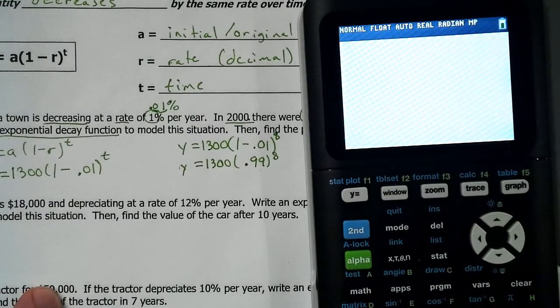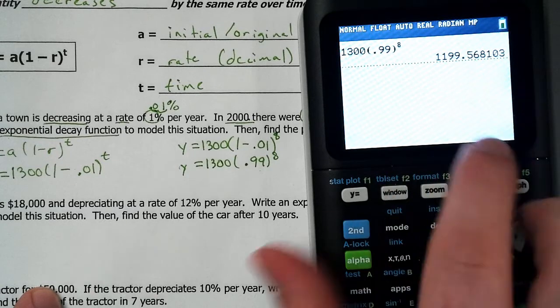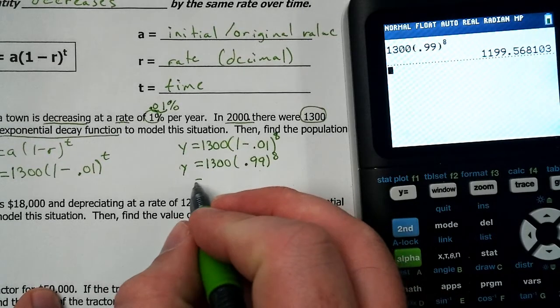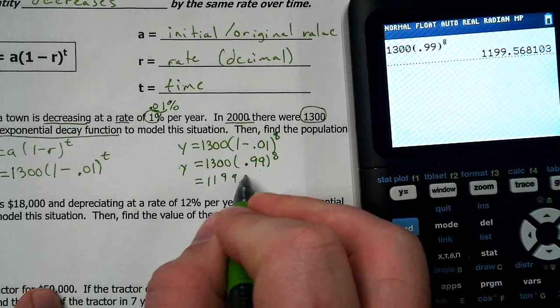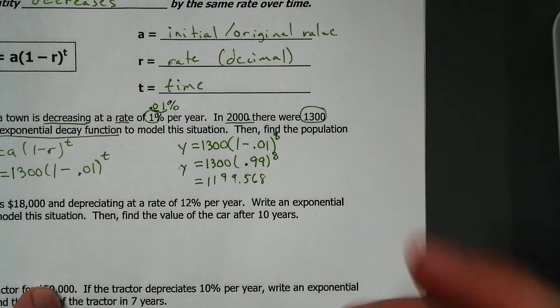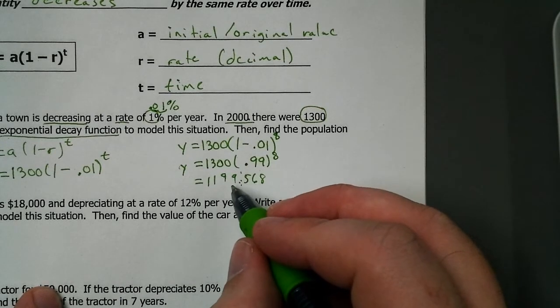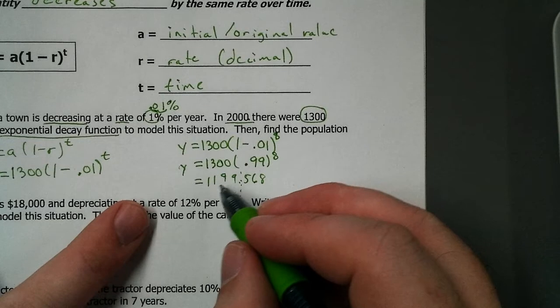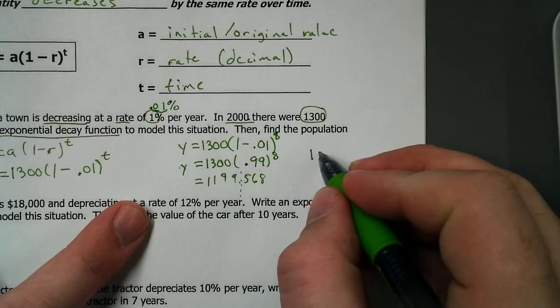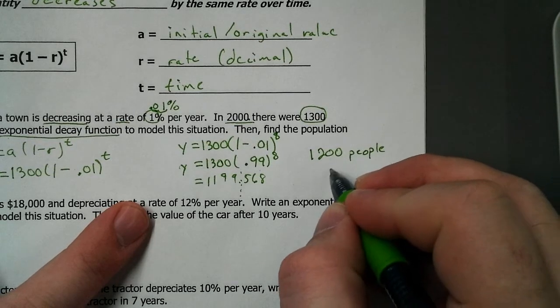So I've got 1,300 times 0.99 raised to the 8th. 1199.568. And since we're talking about people and a population, we're going to round it to the nearest whole. So right here, that 5 makes a 9 round up to a 10, and everything will go up 1, so this is going to be 1,200 people in 2008.